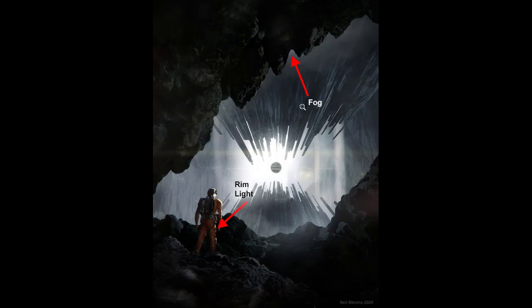And the other thing I wanted to point out is, as well as the fog, which I used in the last image, another technique that I used here is this rim light on the character. So that's another way to go from something that's dark. If you have something that's dark against something that's dark, if you put a rim light in there, that can help separate those two objects.